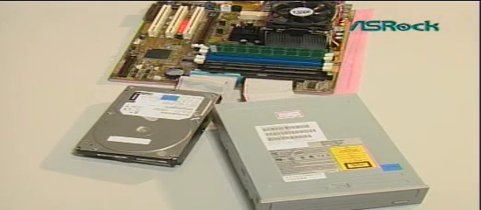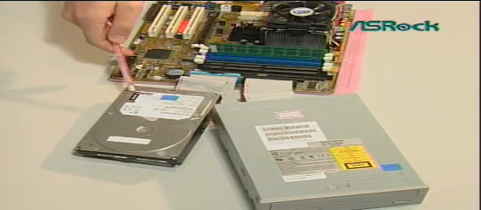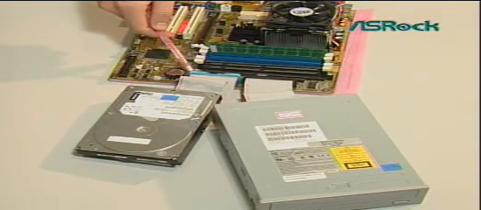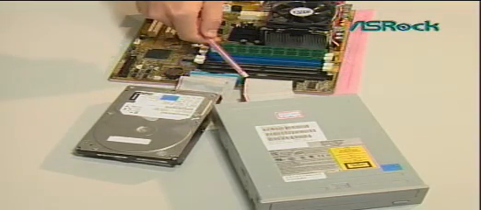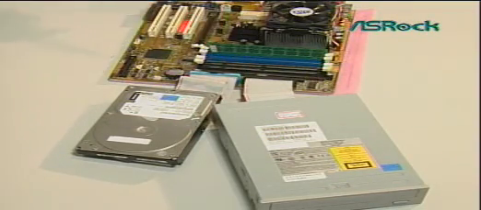To optimize compatibility and performance, we suggest you connect your hard disk drive to the primary IDE connector and the CD-ROM to the secondary IDE connector, just like what we have demonstrated.